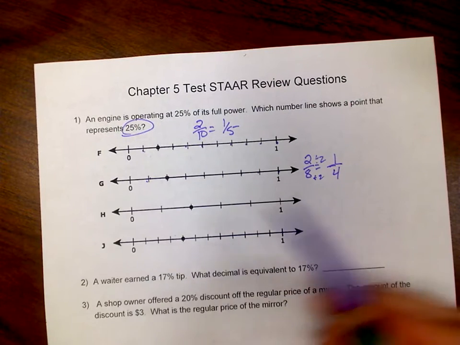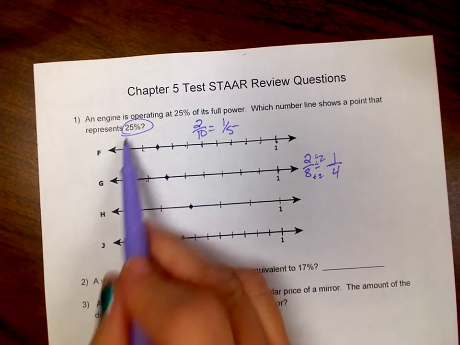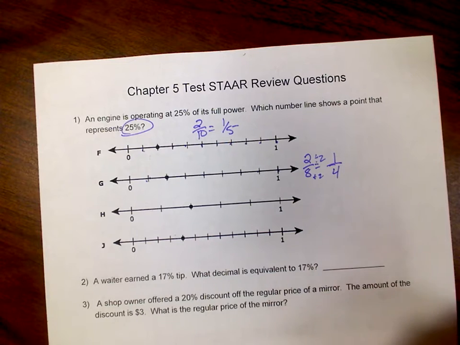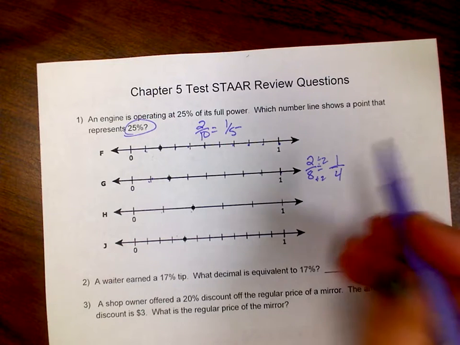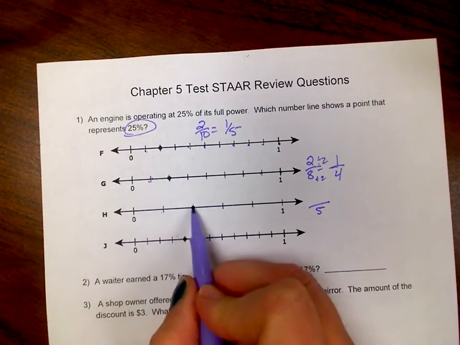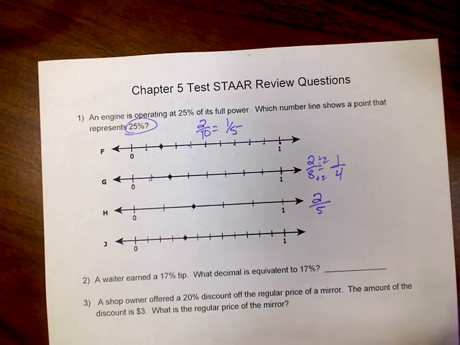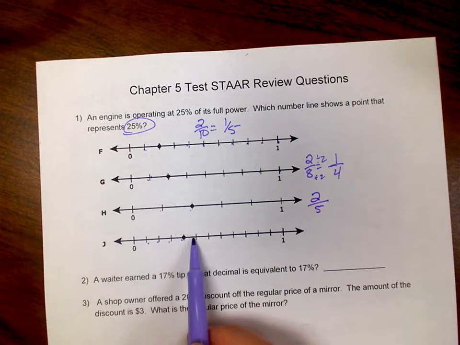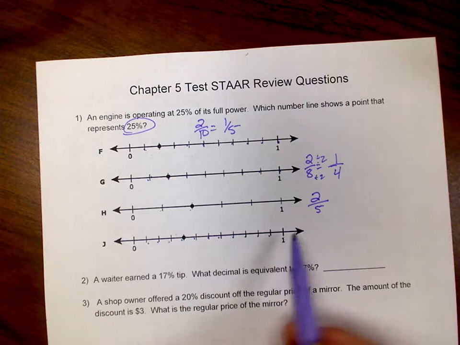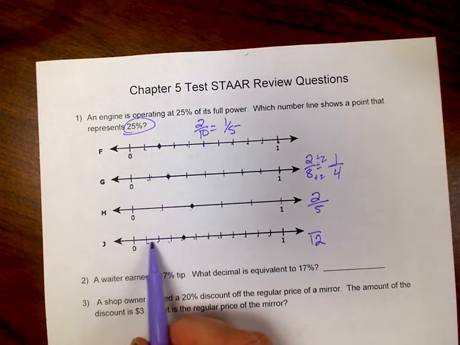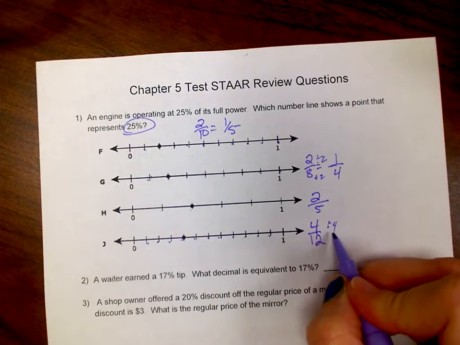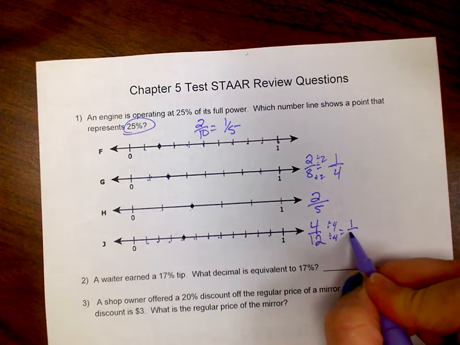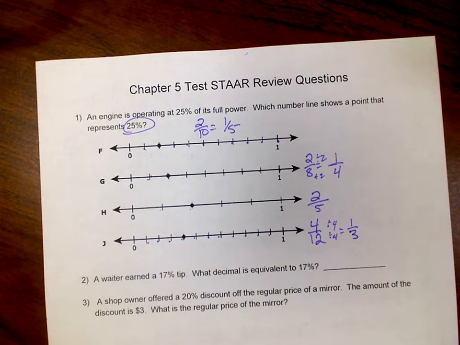And I'm just doing this so you know what the answers are. And then when you make the percentage a fraction, that will help determine your answer. So the parts here are 1, 2, 3, 4, 5 parts. And this one's on 1, 2. 2 out of 5. 1, 2, 3, 4, 5, 6, 7, 8, 9, 10, 11, 12. And it's on 1, 2, 3, 4 out of 12, which can be simplified by dividing by 4. That would be 1/3.